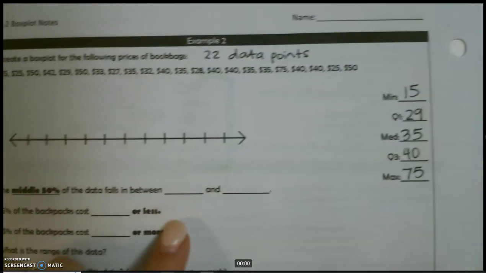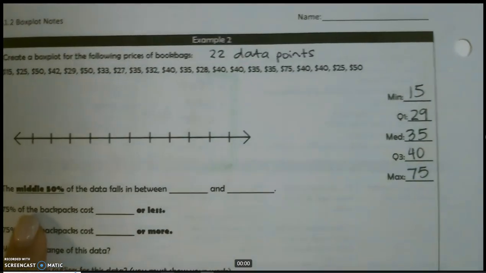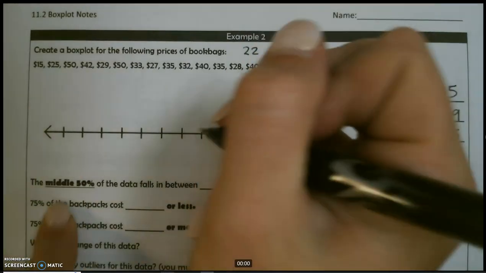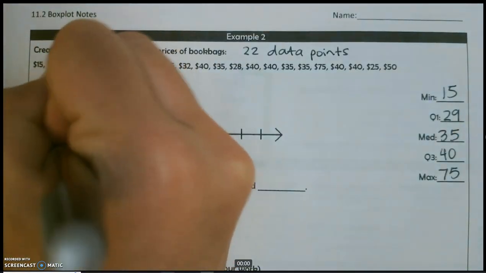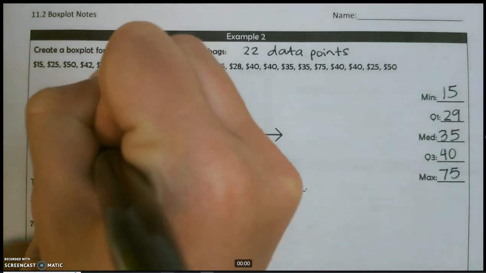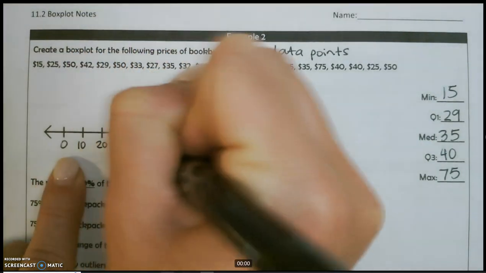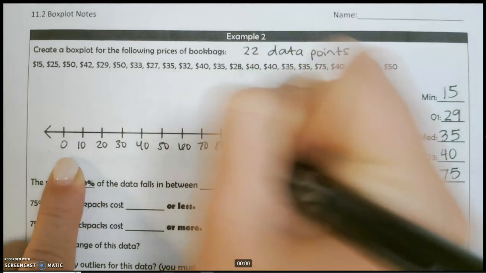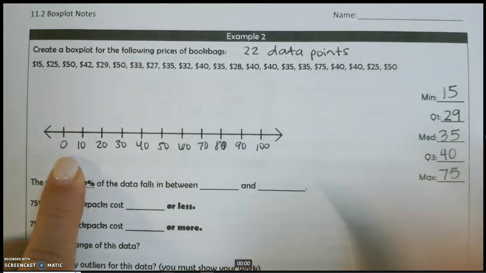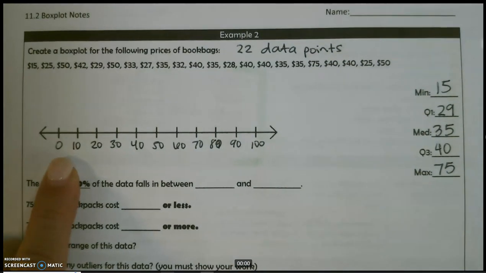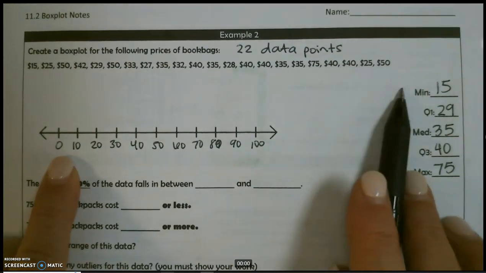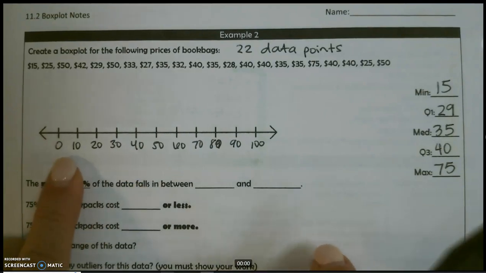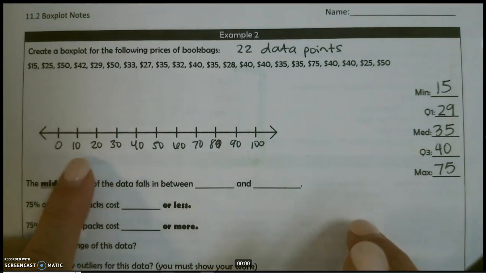Okay, so let's go ahead and take these 5 points, and let's go ahead and plot it on here. We can count by 10: 0, 10, 20, 30, 40, 50, 60, 70, 80, 90, 100. You could have picked other values to count by, but since our lowest was 15 and our highest was 75, counting by tens would reach our maximum and our minimum.